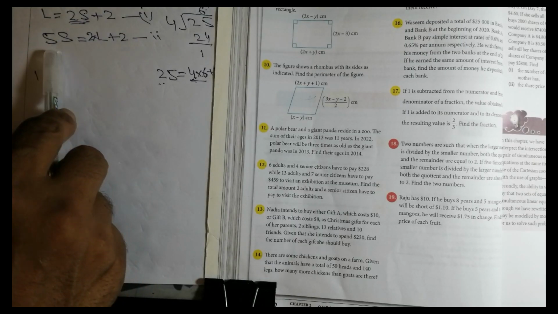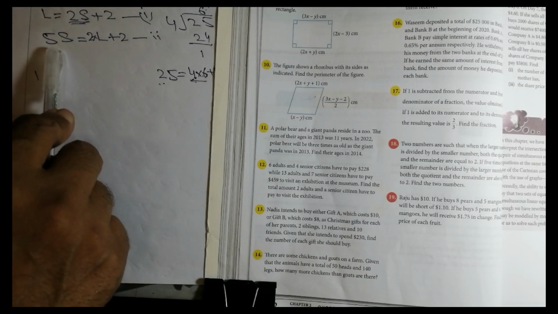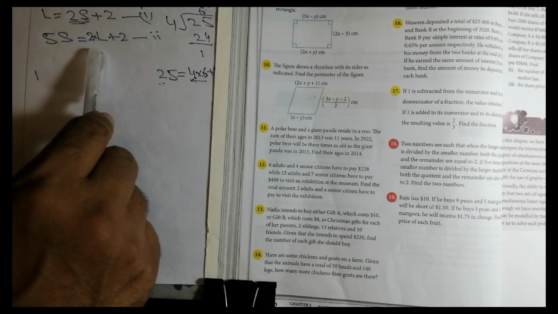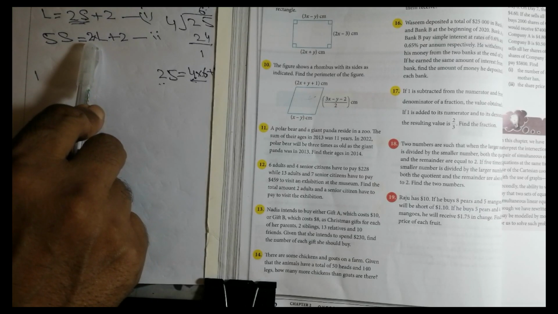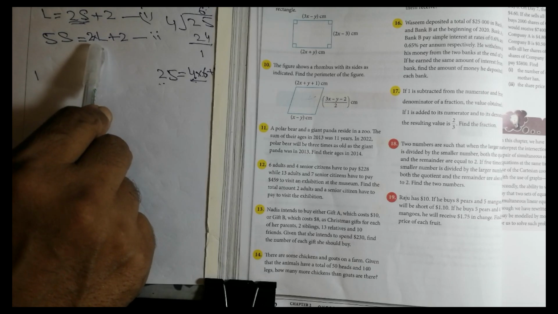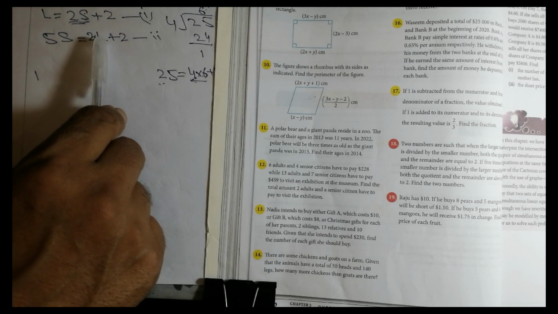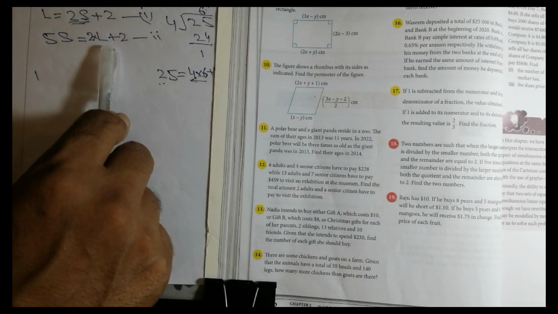Now if we multiply smaller number by 5, that is equal to 2 into larger L plus 2.